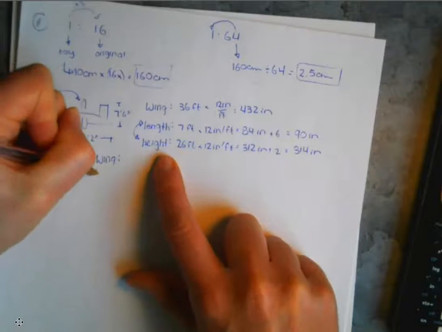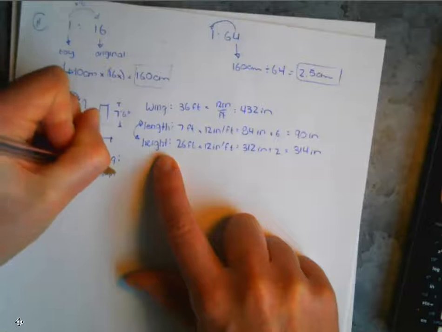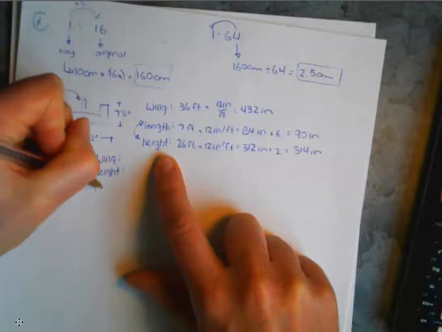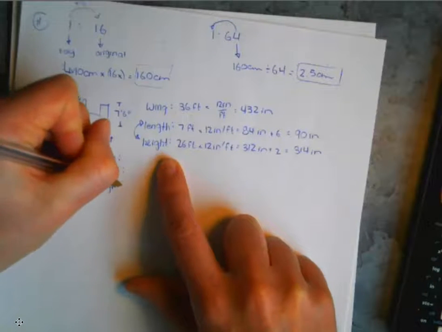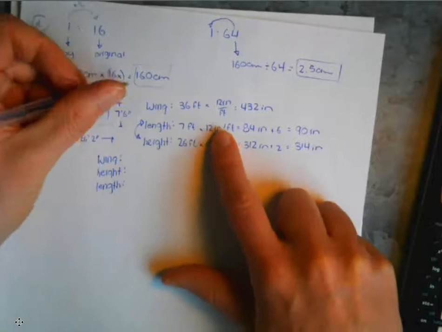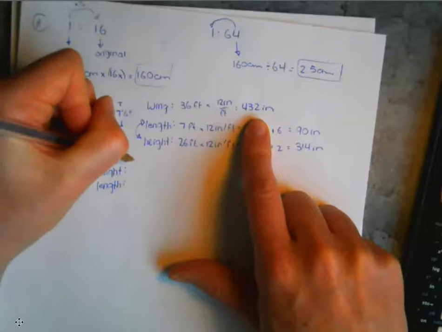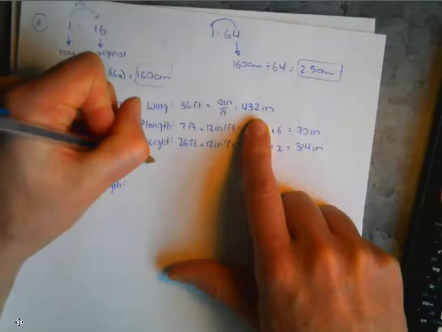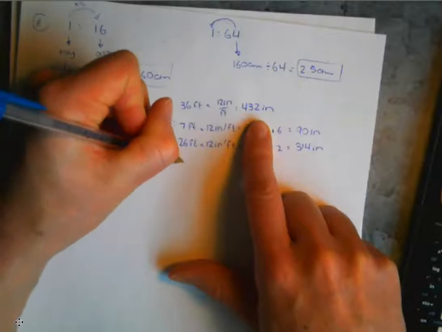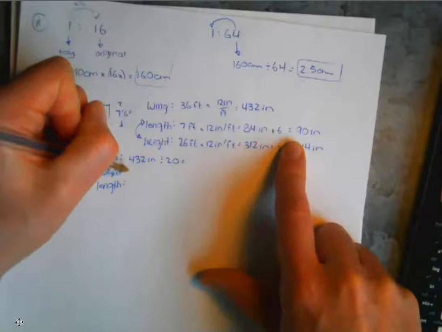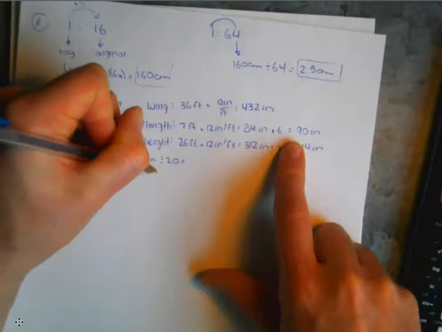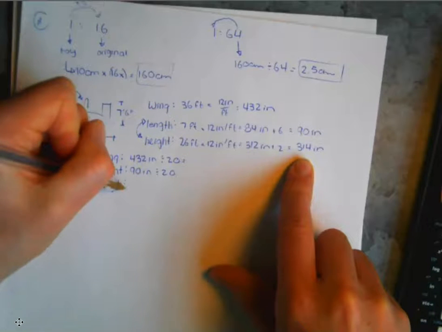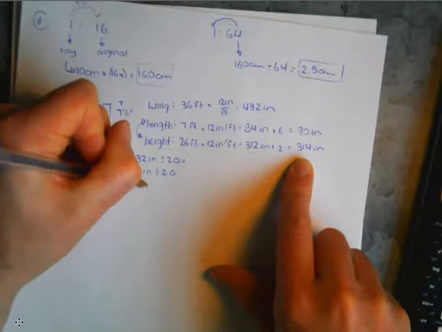I'm going to switch these up so they're proper height and length. Okay, so we just want to basically divide by 20. 432 inches divided by 20, 90 inches divided by 20, and 314 inches divided by 20.